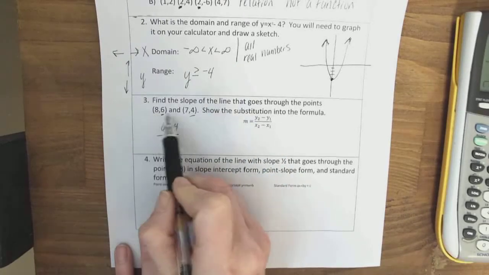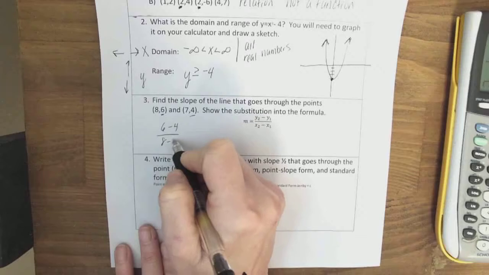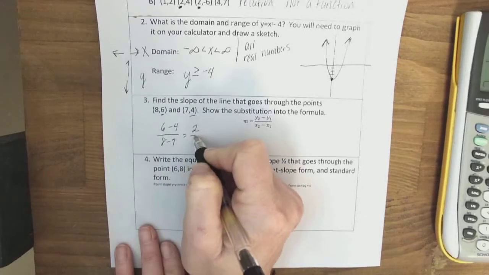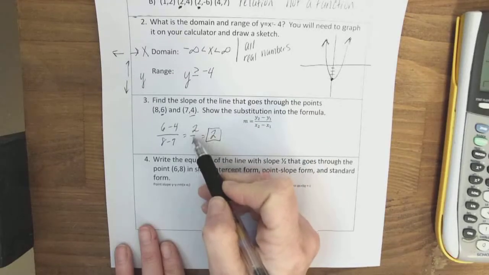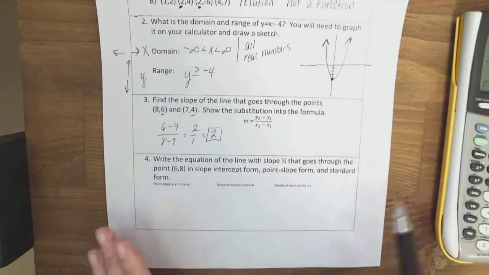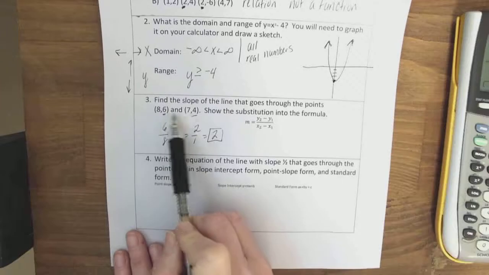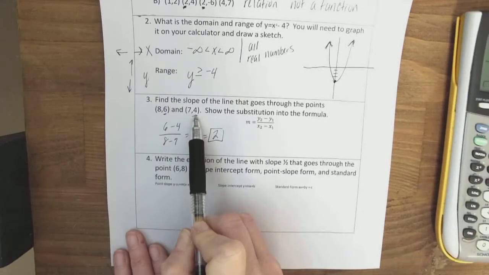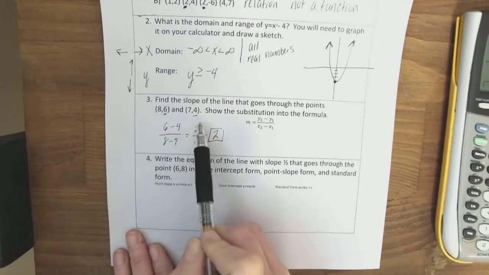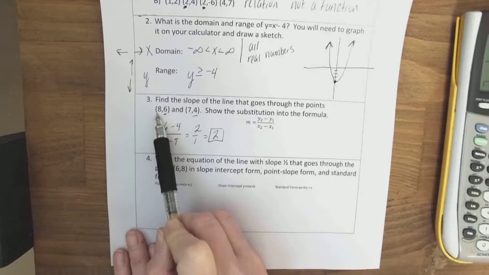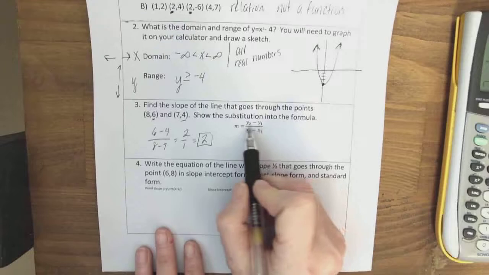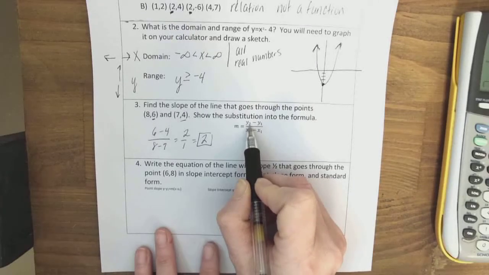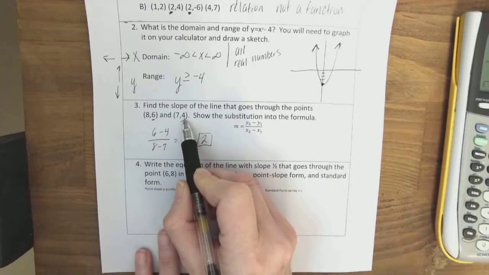And my x values are 8 and 7. And I get 2 over 1, or simply 2, because 2 divided by 1 is 2. Now I did my first y minus my second y, and that's fine, as long as I do my first x minus my first x. Feel free, the formula is generally written with a 2 for using your second y. I'll do that one over here to show you that you get the same answer.